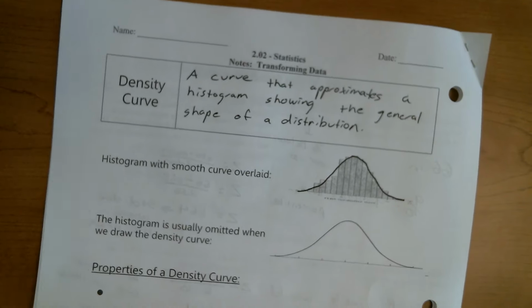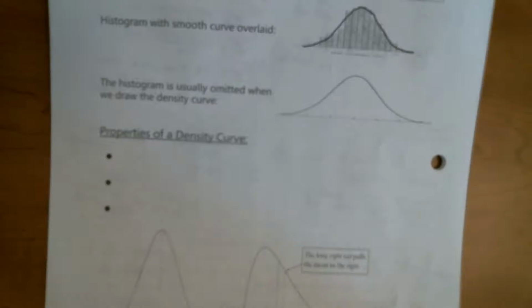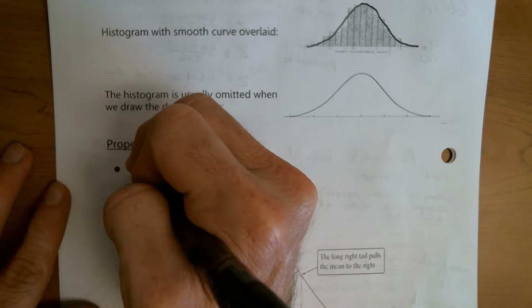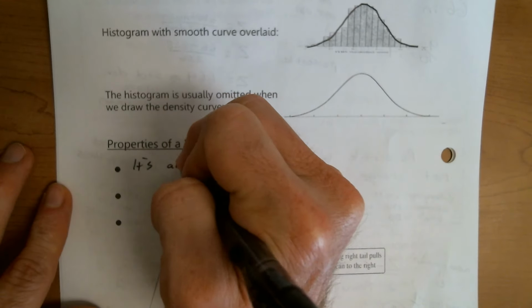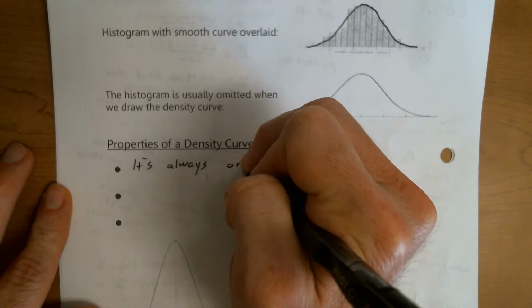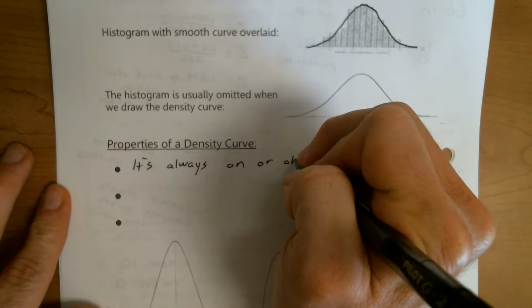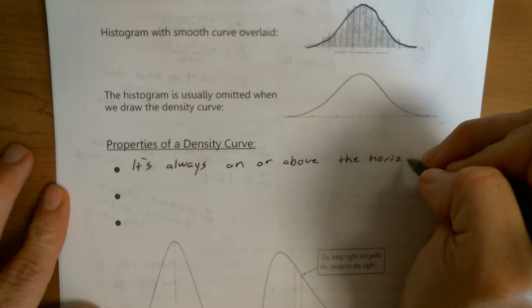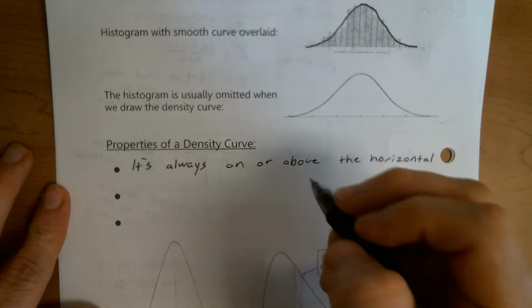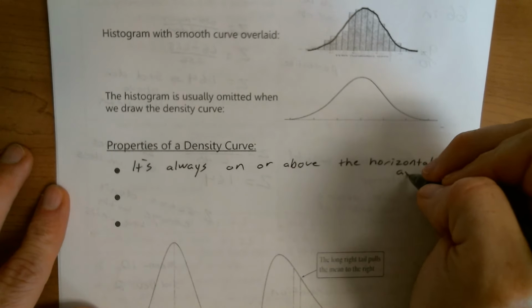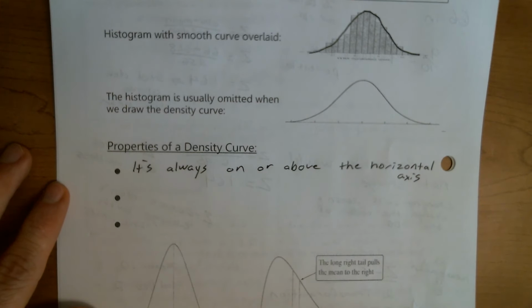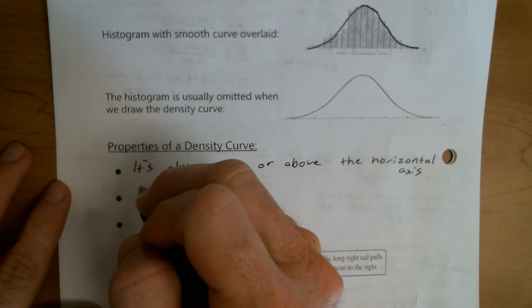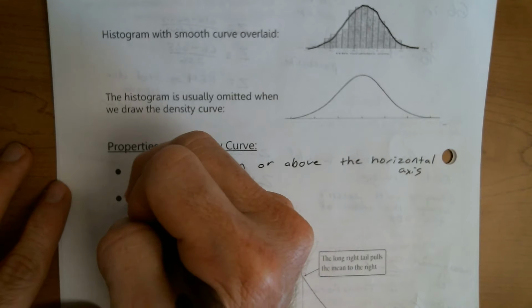Now, some properties of the density curve. In a real density curve, a couple of things to know. It's always on or above the horizontal axis. So it should never be going below the horizontal axis. And this next one is probably the most important.